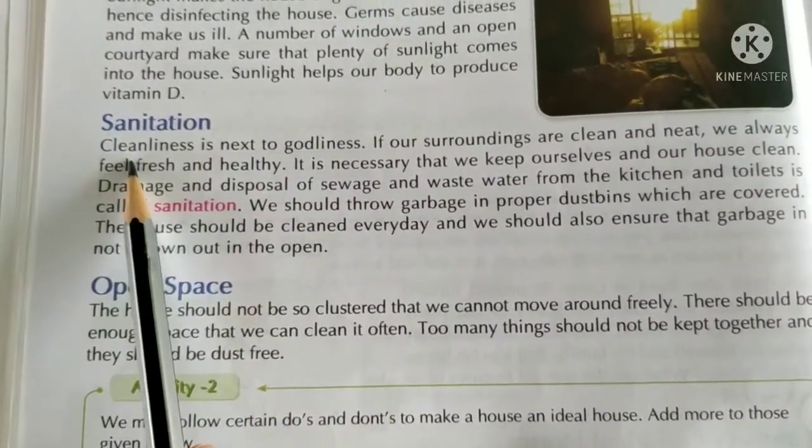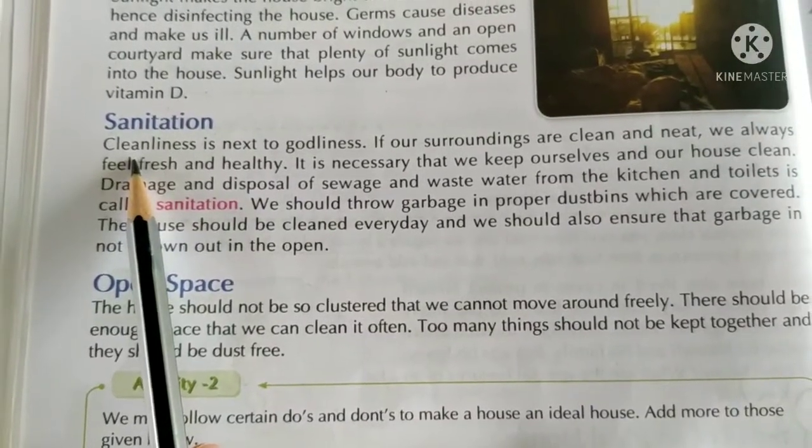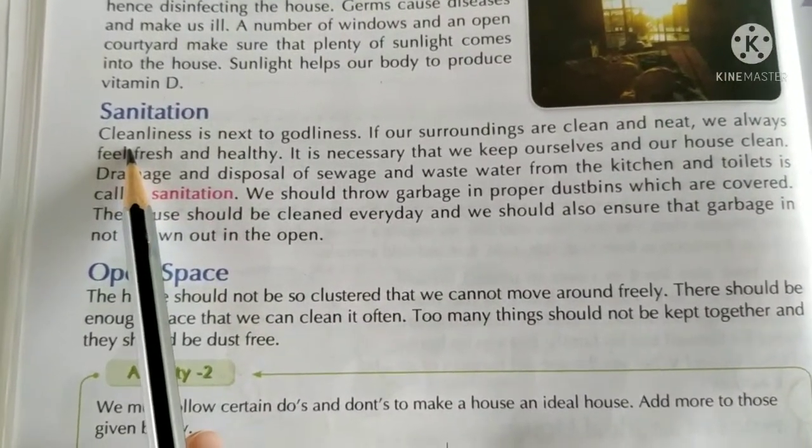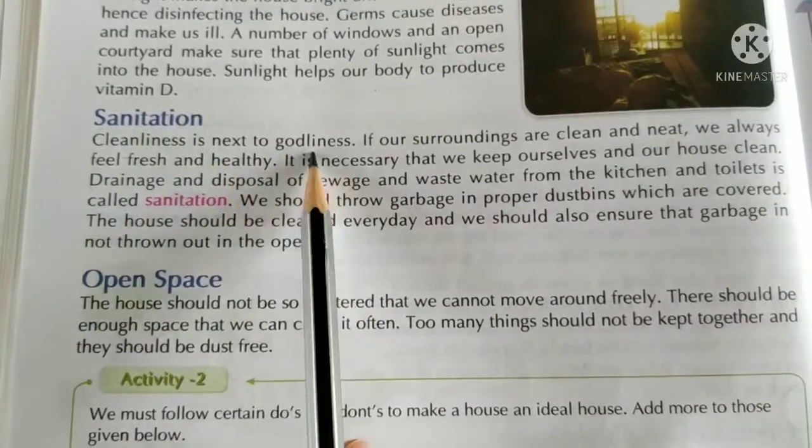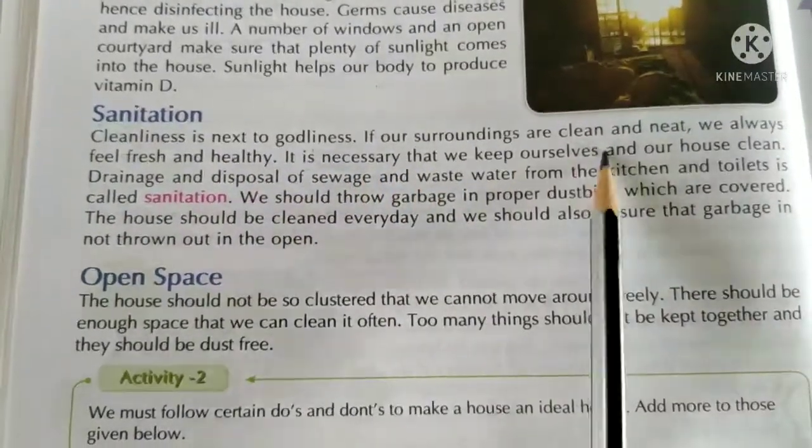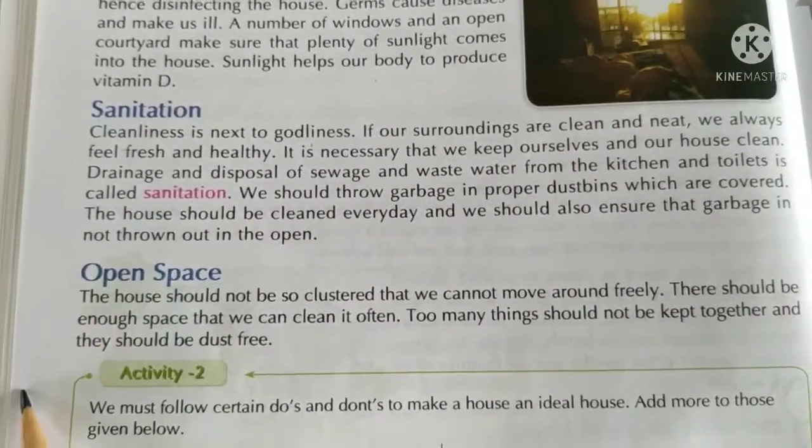Children, sanitation is a major part of the cleanliness of our house. Cleanliness, as you know, is next to godliness. If our surroundings are clean and neat, we always feel fresh and healthy.